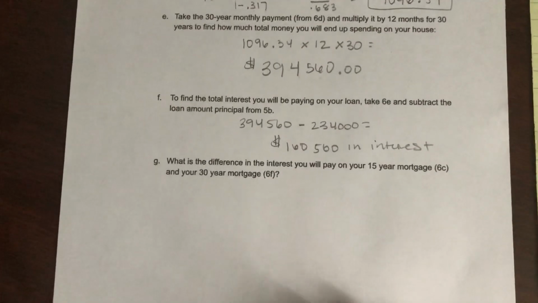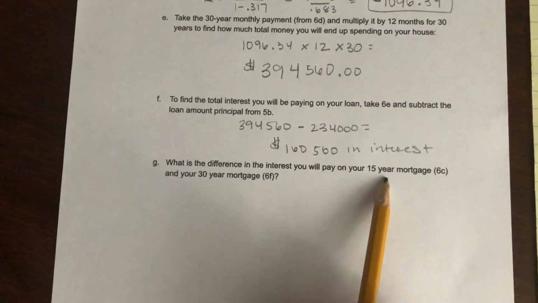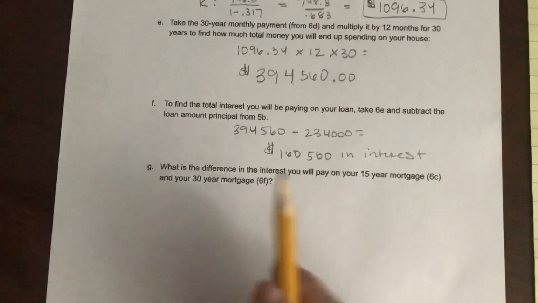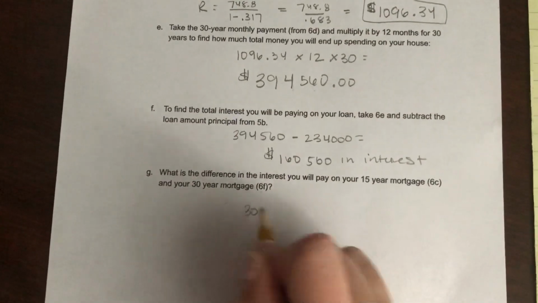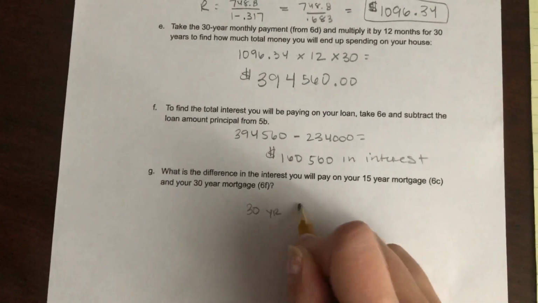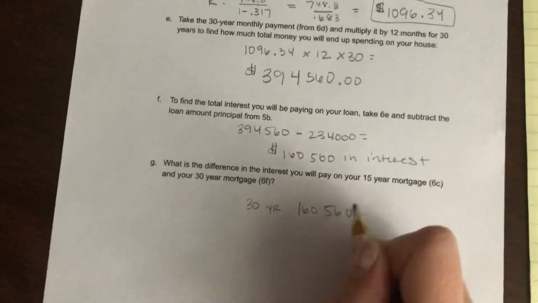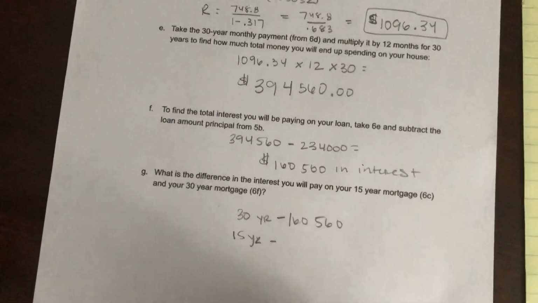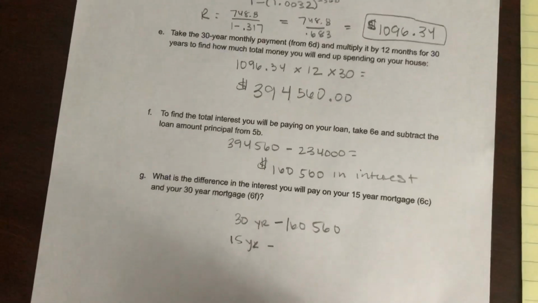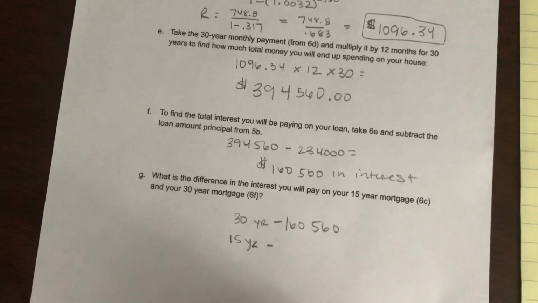So, G, what is the difference in the interest you will pay for the 15-year mortgage and the 30-year mortgage? So we're going to go back to F and say, all right, well, for the 30-year mortgage, I'm paying this much in interest. For the 15-year mortgage, remember, I'm getting that information from the previous page, from 6C.